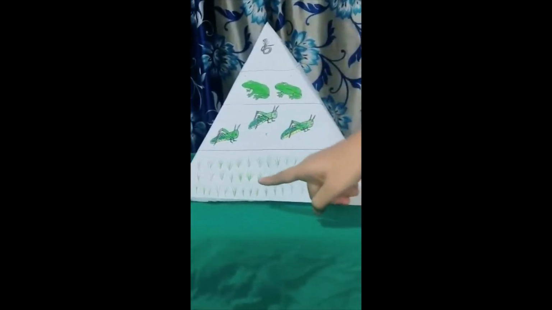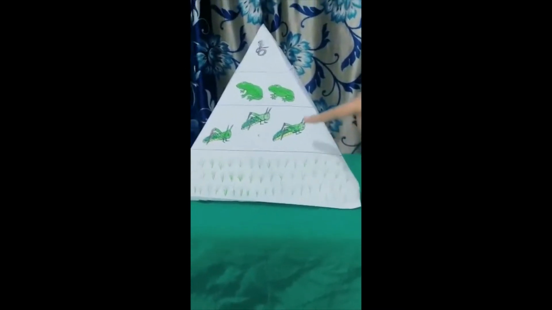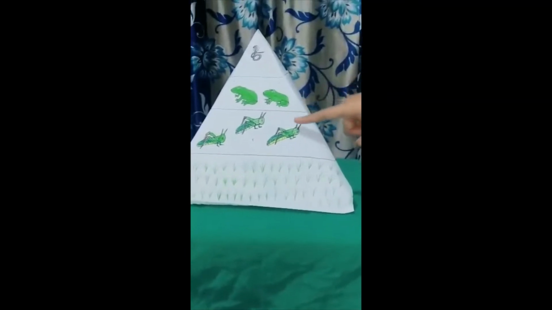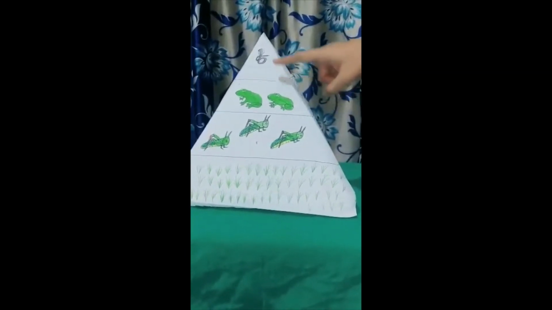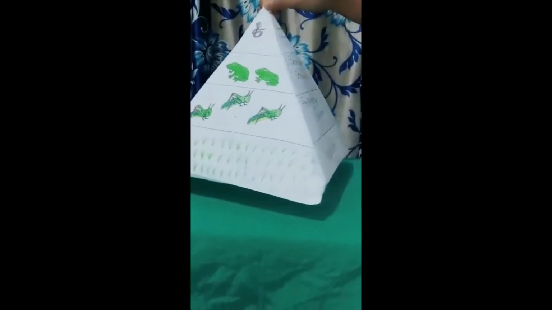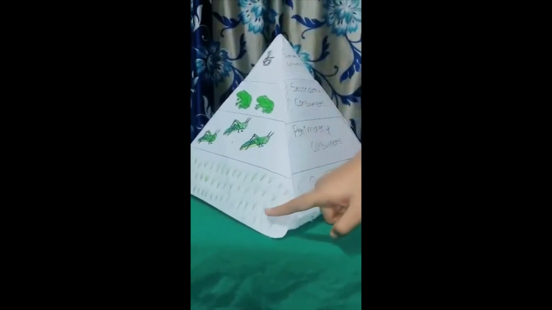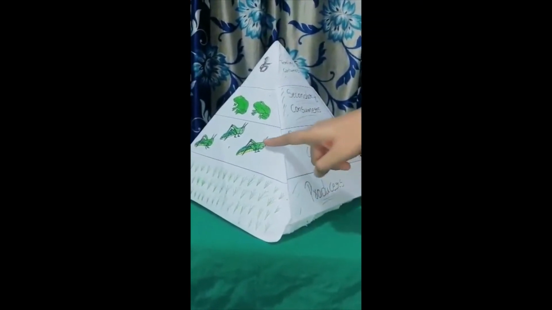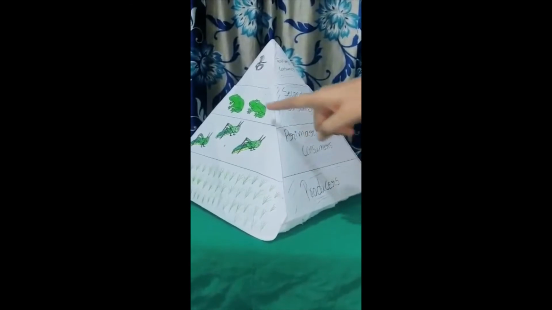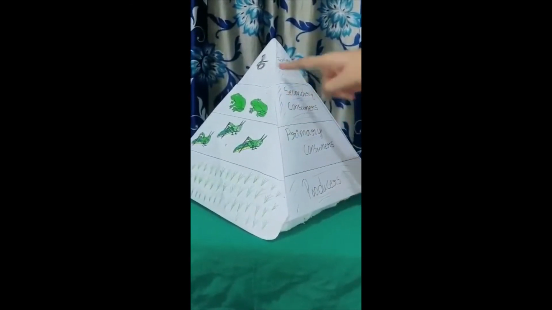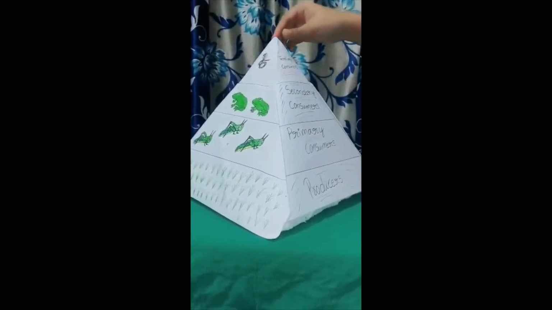Here you can see it is grass. Grass is eaten by grasshoppers. Grasshoppers are eaten by frogs. Frogs are eaten by snakes. Now, if you see, grass is the producer, grasshopper is the primary consumer, frog is the secondary consumer and snake is the tertiary consumer. Let us see another example.